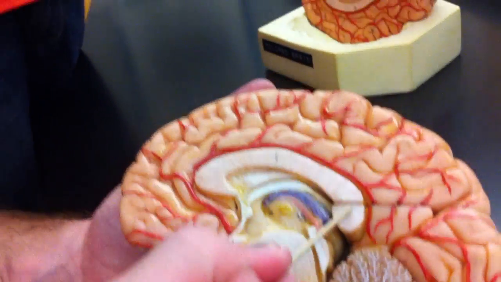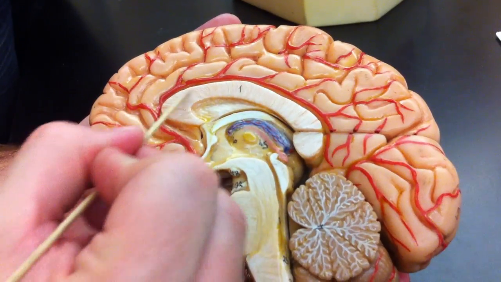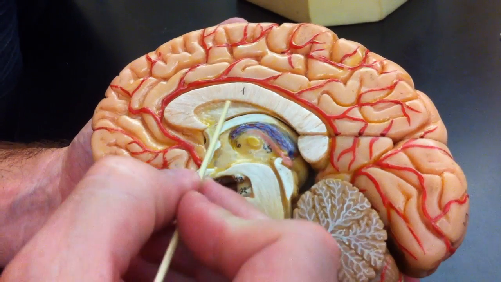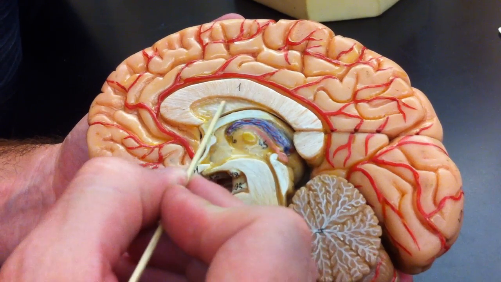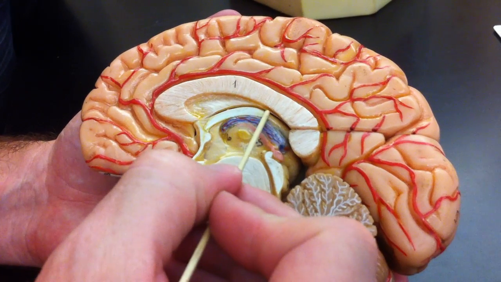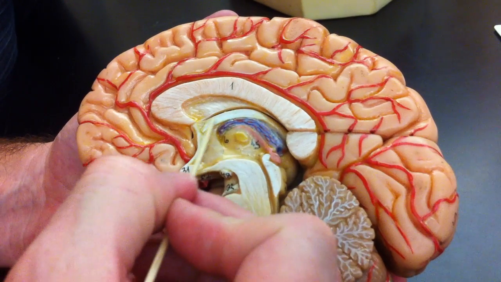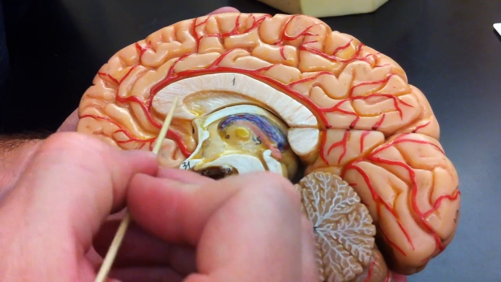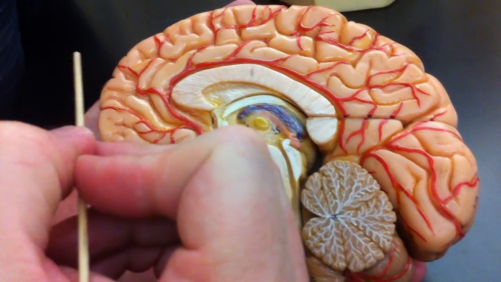This white matter tract that we see here, this is called the corpus callosum. This is what connects the right side and the left side of the brain together. This area of tissue right here, this is called the septum pellucidum. This divides your lateral ventricles. And then this area right here of brain tissue, this is called the fornix of the brain. And this is what helps connect areas of the limbic system. So we have corpus callosum, septum pellucidum, fornix.